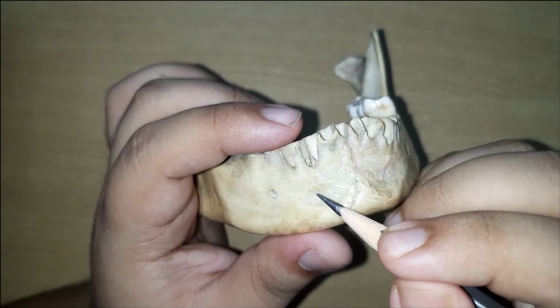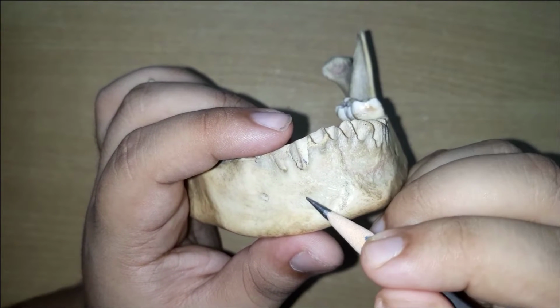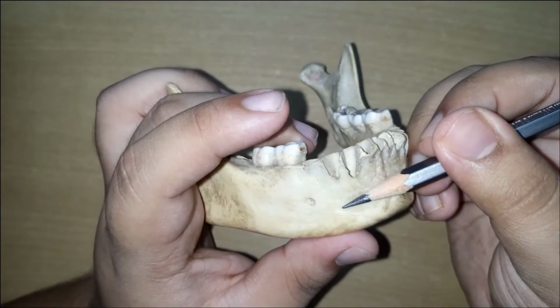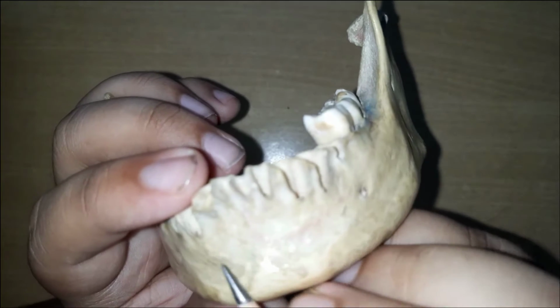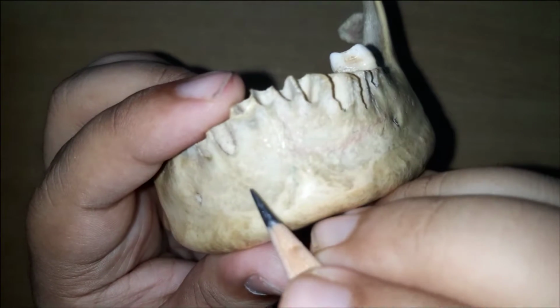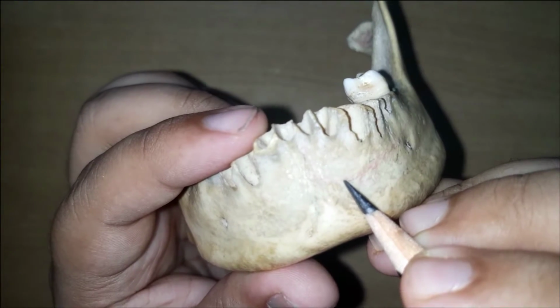They provide attachment to the mentalis muscle and a slip of the orbicularis oris muscle near the alveolar margin. So these are the two depressions, over here and over here, the incisive fossa.